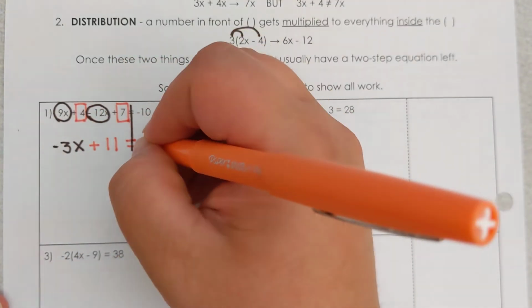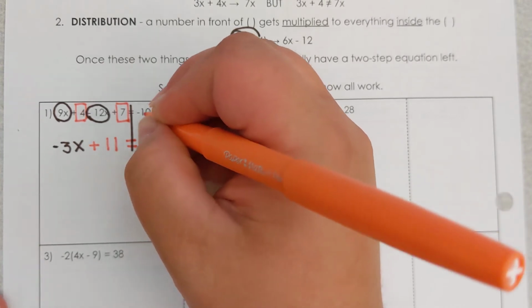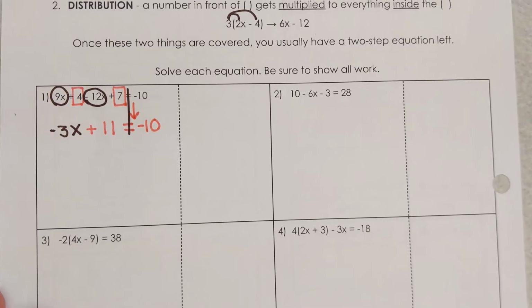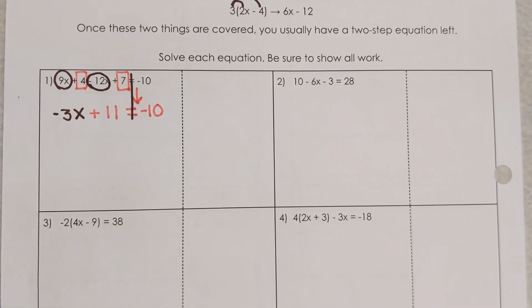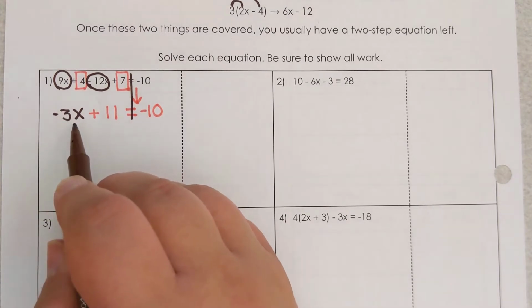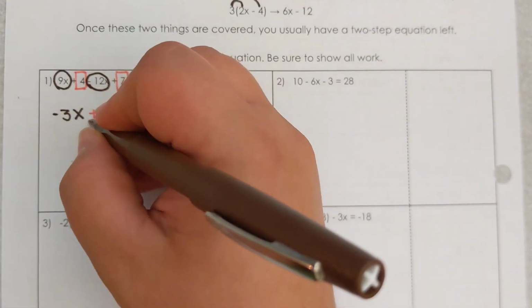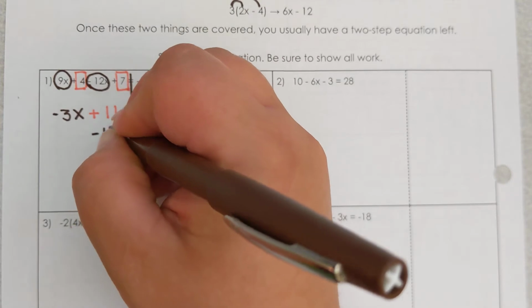And then I'm going to write the equals negative 10. This part is just coming straight down. There's nothing different about it. And now we have a pretty normal two-step equation left. So I need to get x all by itself. We're going to move the 11 first because it's further away. The opposite of plus 11 is minus 11.